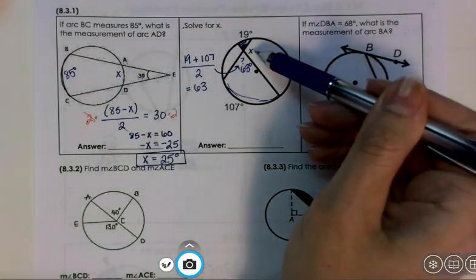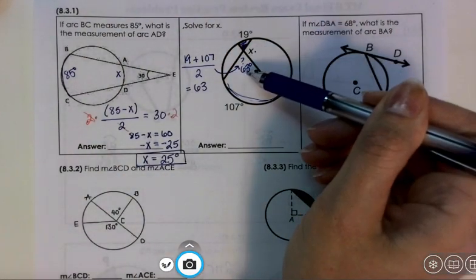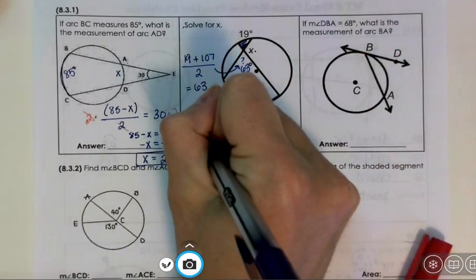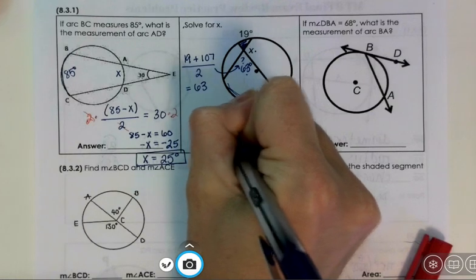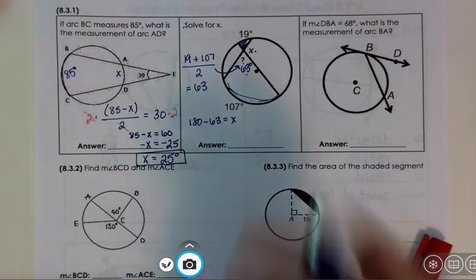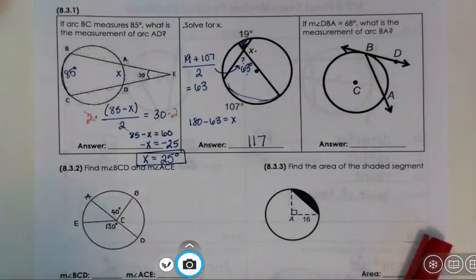And I know that x and my 63 will add up to be 180. So I can do 180 minus 63, which is going to give me my value of x. So 180 minus 63 is 117.